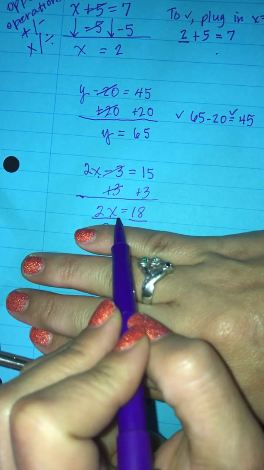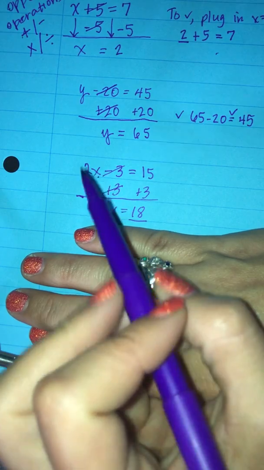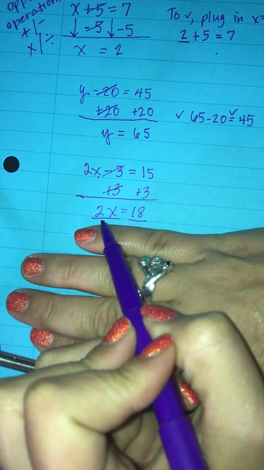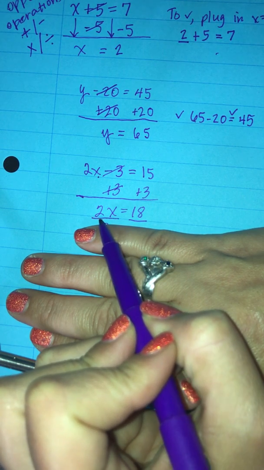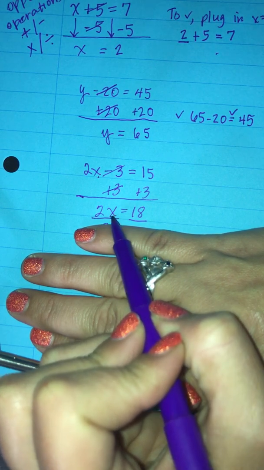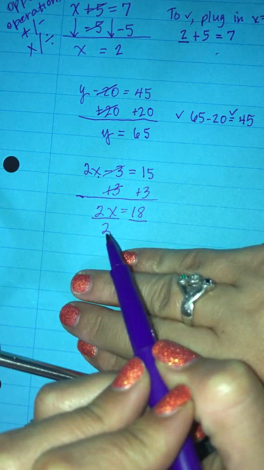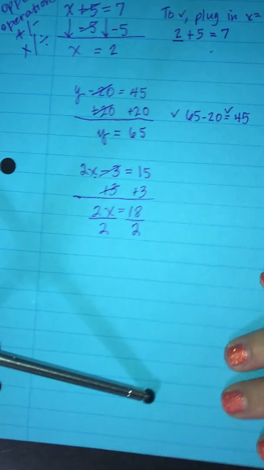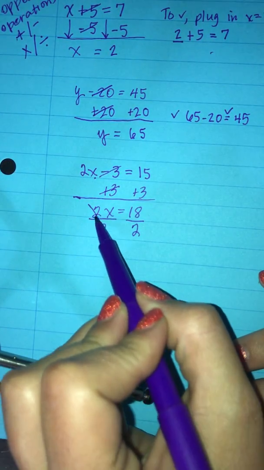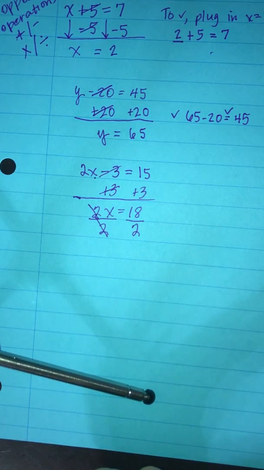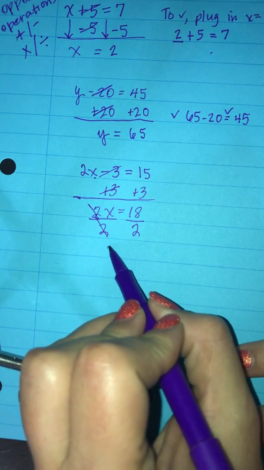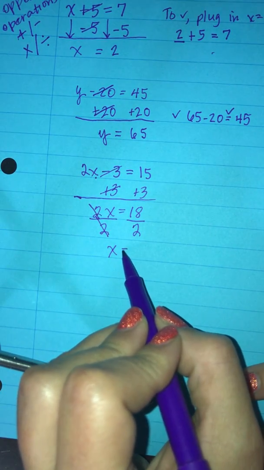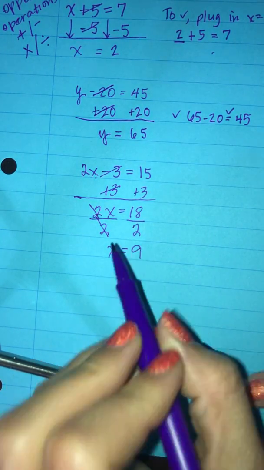When it's right beside, you divide. So what I mean is when you've got a number immediately in front of a variable, you guys well know that that means multiplication. So how do we undo multiplication? That's multiplying by 2. Opposite of that would be dividing by 2. So that's why I did that. And again, we have to do that to both sides. 2 divided by 2 results in a 1. That's what we're wanting. So now we kind of have that invisible 1 there, which is the same as just x. 18 divided by 2 is 9.